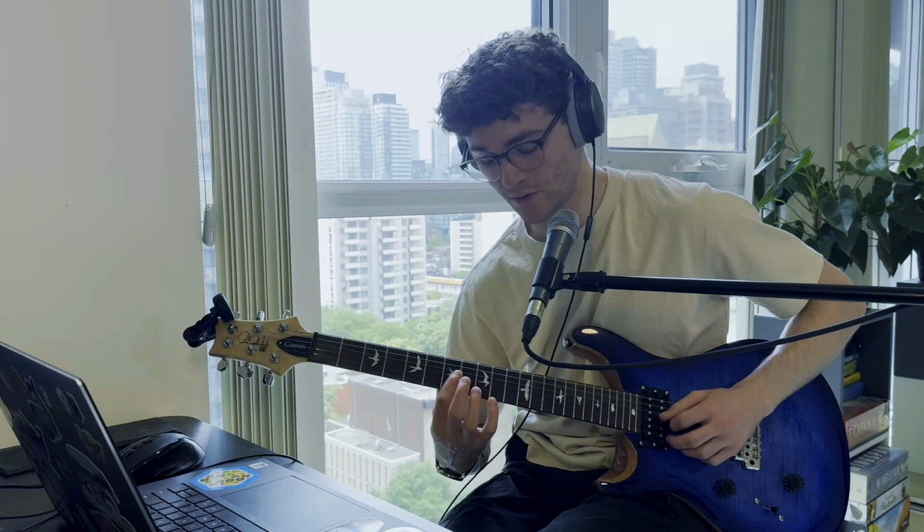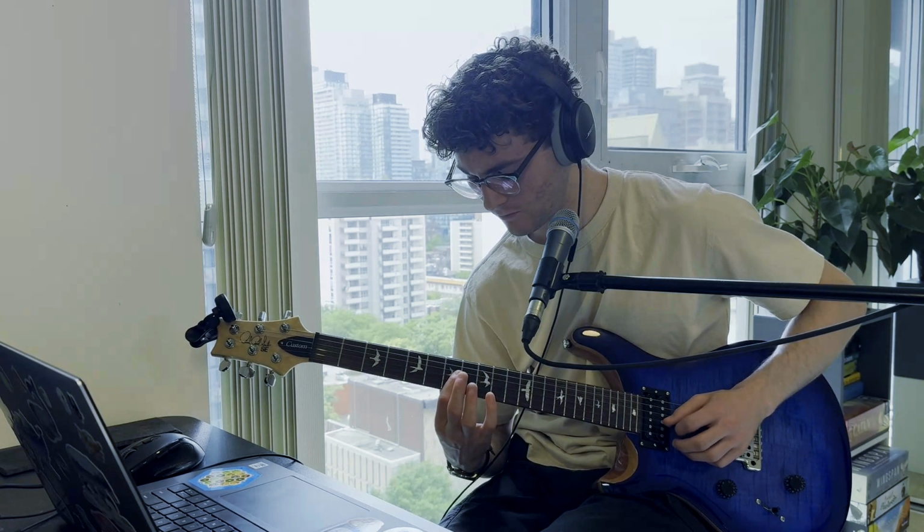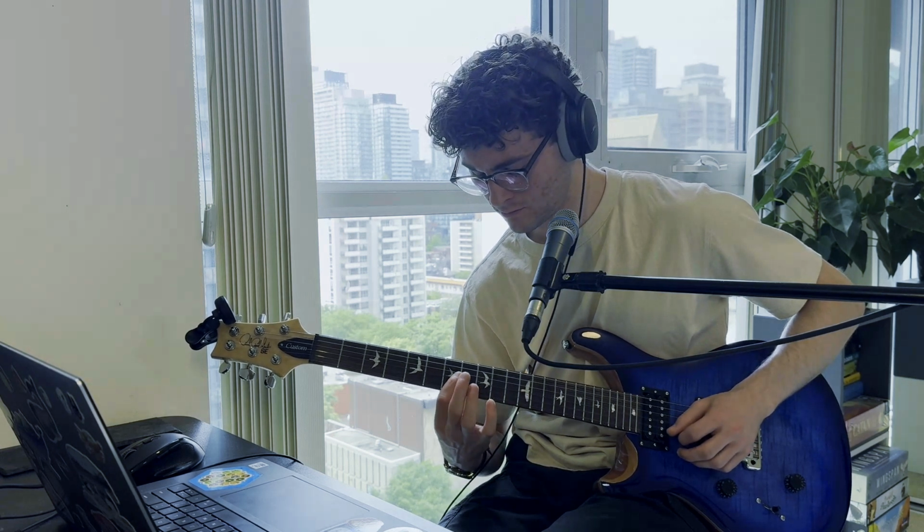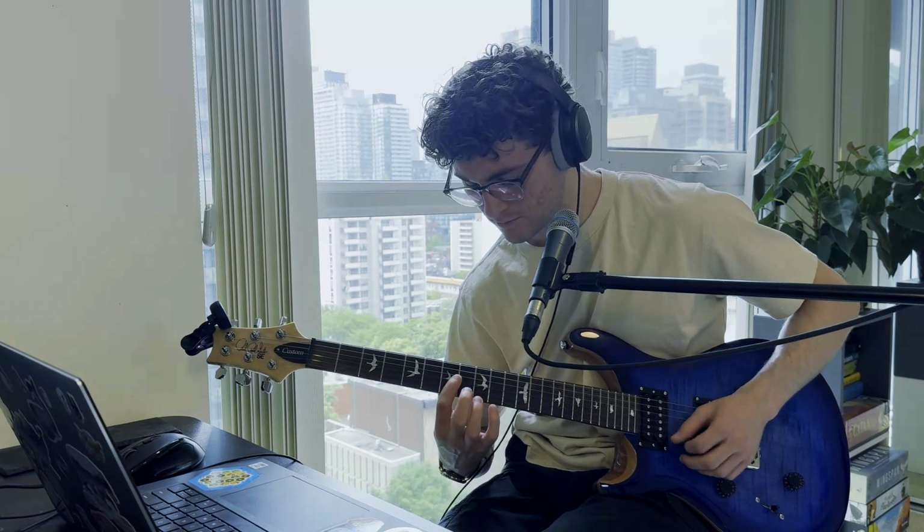And then this other simple loop, which is these two notes over top of each other, and then a hammer on here. So it sounds like this.